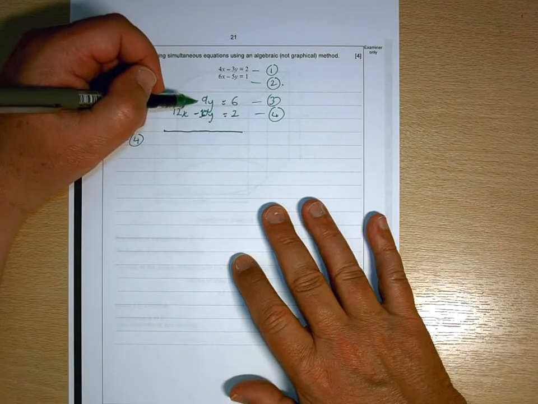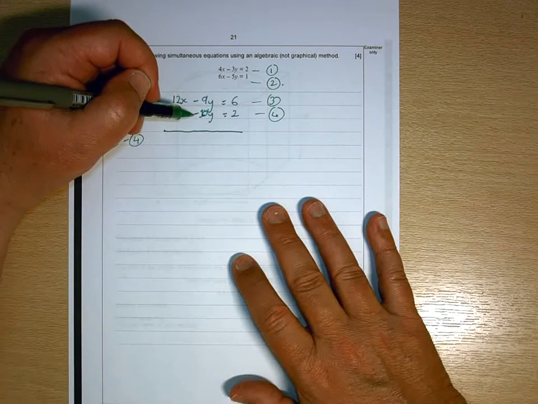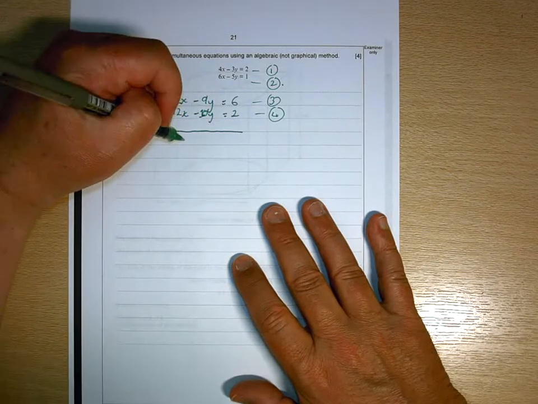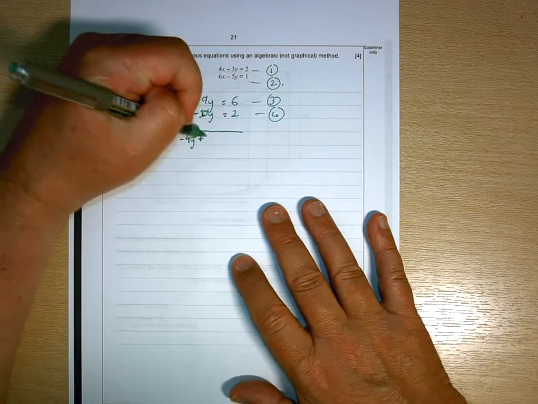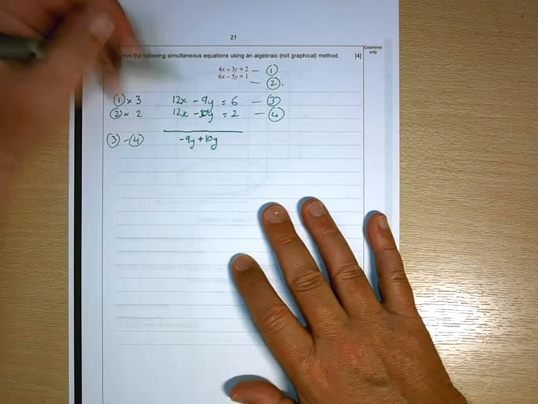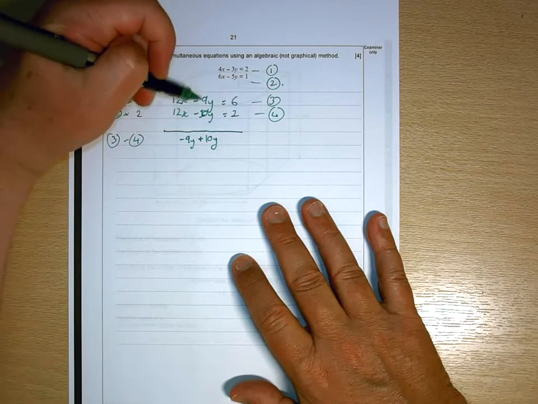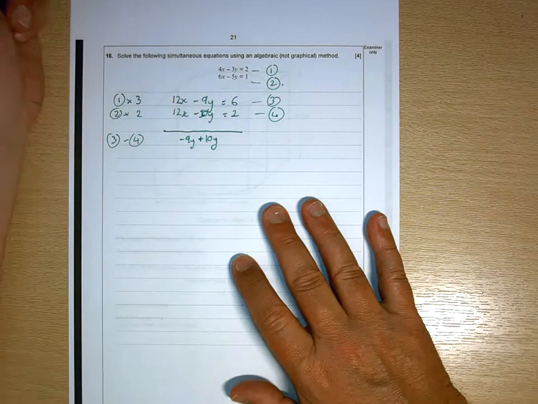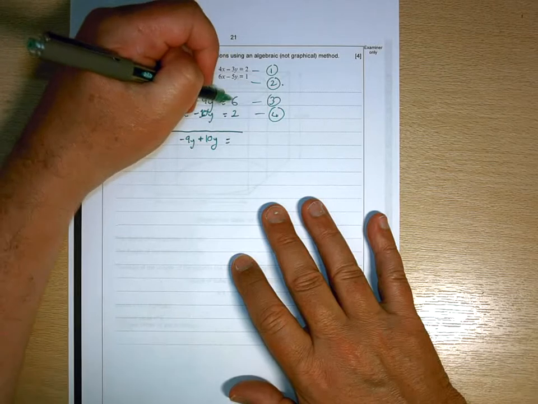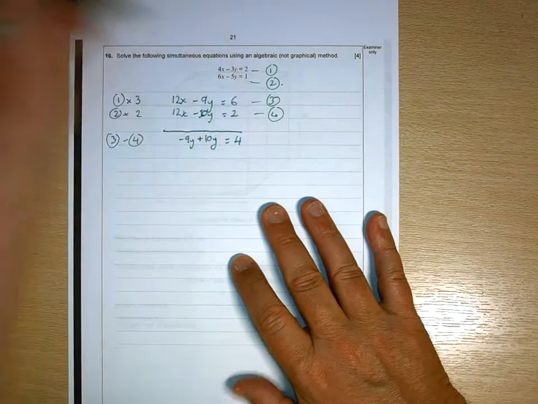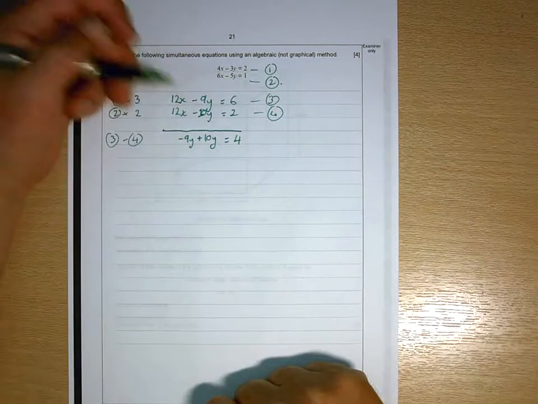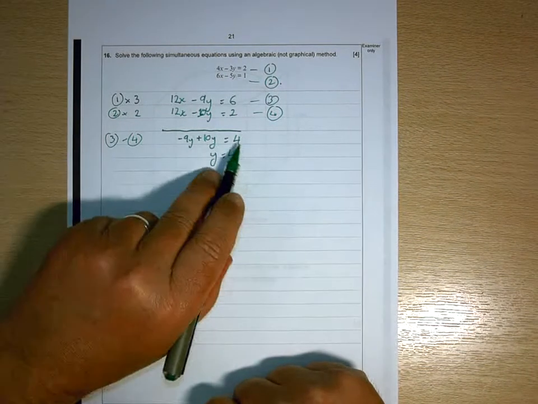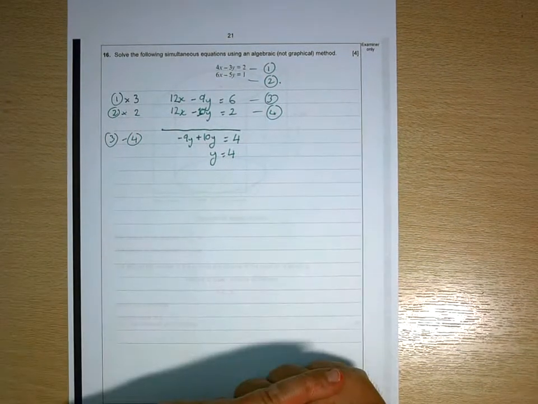Then we've got minus 9y take away negative 10y. So we're subtracting a negative number. That's the same as minus 9y plus 10y. Take away a negative, minus minus makes a plus, equals 6 take away 2, 4. Minus 9y plus 10y is 1y, equals 4. So we've worked out the value of y is 4.